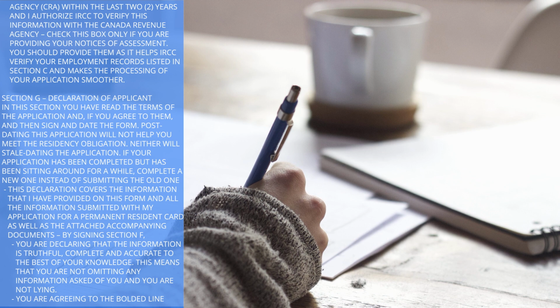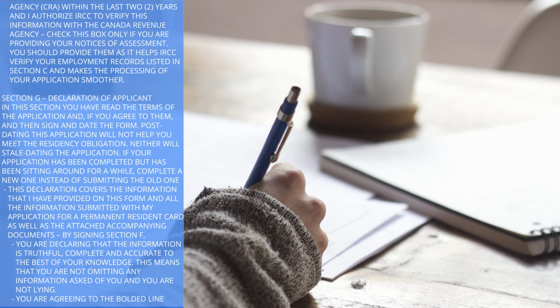1. This declaration covers the information that I have provided on this form and all the information submitted with my application for a permanent resident card, as well as the attached accompanying documents. By signing, you are declaring that the information is truthful, complete and accurate to the best of your knowledge. This means you're not omitting any information asked of you, and you are not lying, and you're agreeing to the bolded line that any false statements and material fact on the form will be used against you if you lie or otherwise conceal the truth on this application.